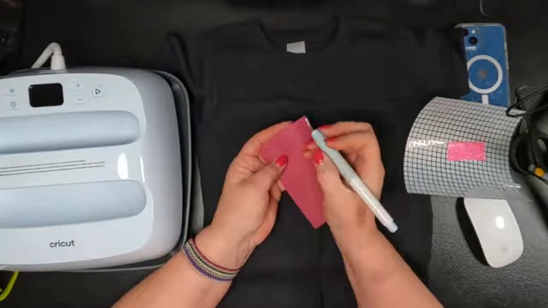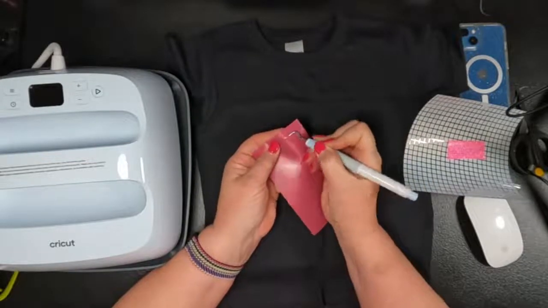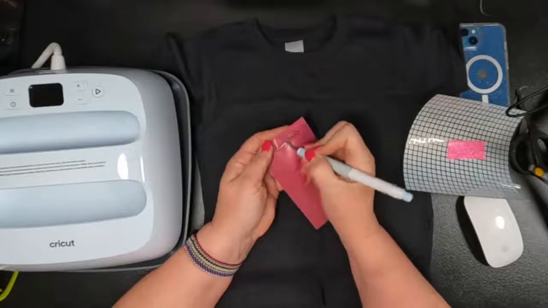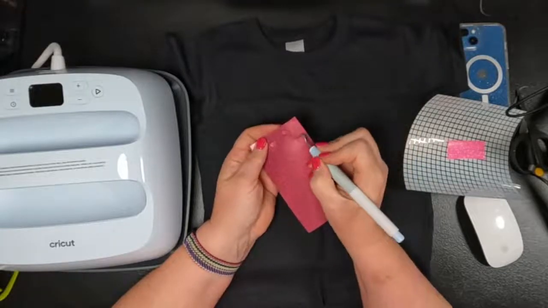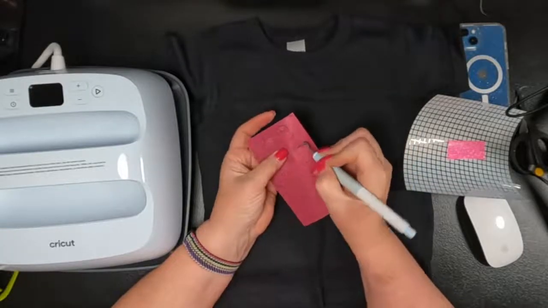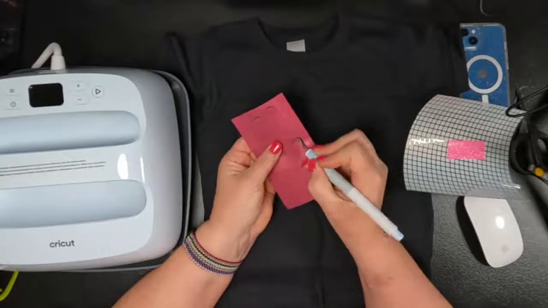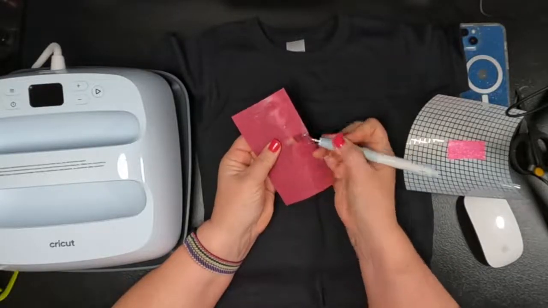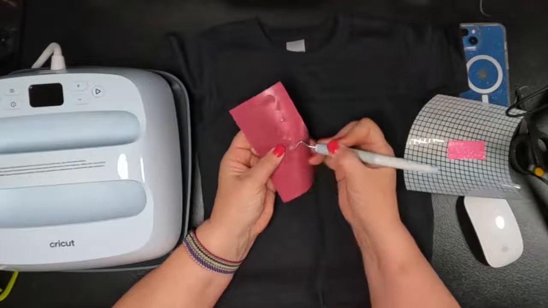But weeding, super easy. I just go in and kind of loosen up around my letters, areas right there in the centers. This way it weeds easier. Can't talk today.